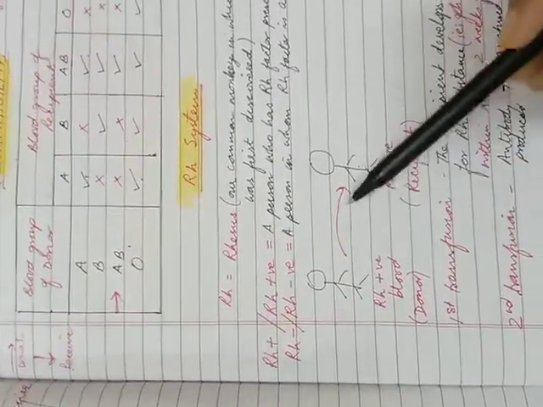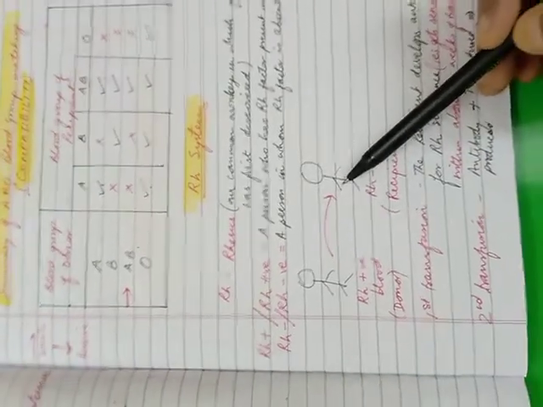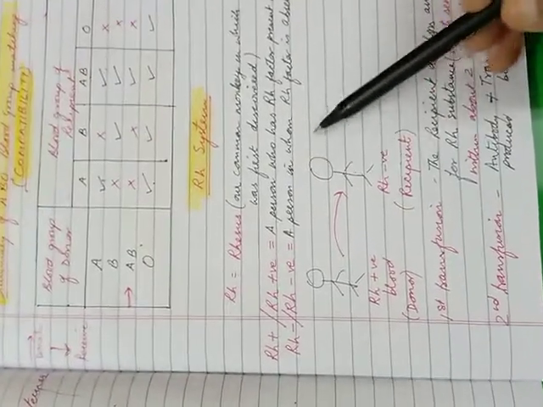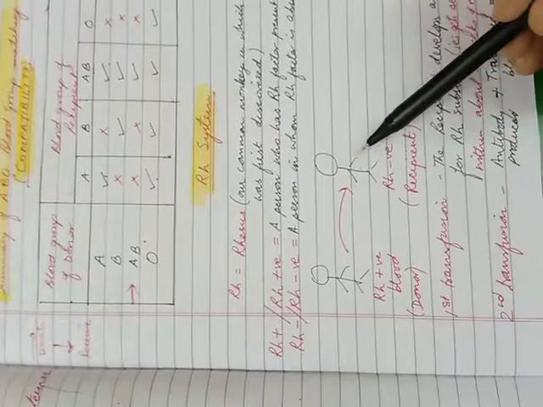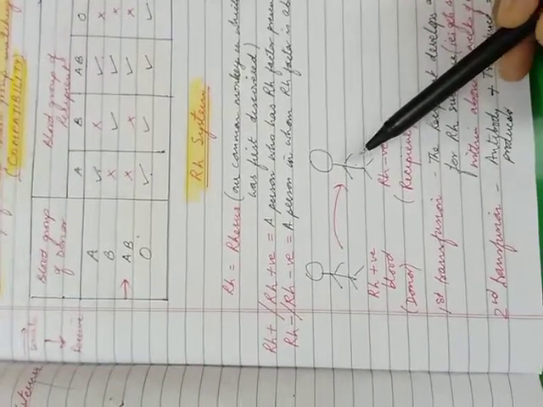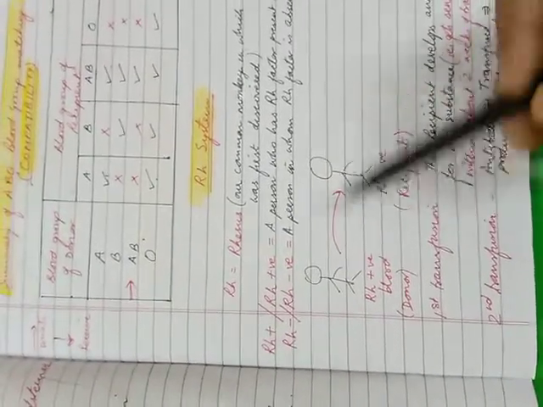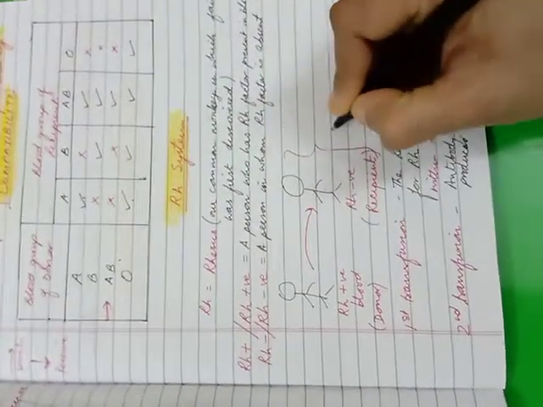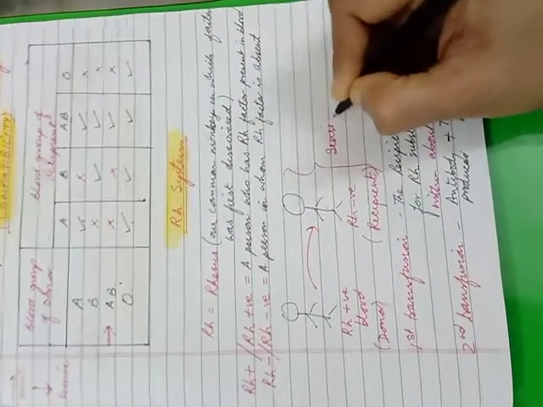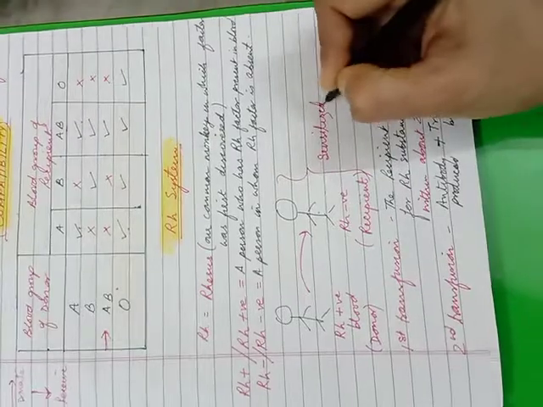So immediately after the transfusion, the person who is a recipient develops antibodies, right? And these are for the Rh substance that is coming from outside. In other words, we say that this person gets sensitized. The recipient gets sensitized, right?